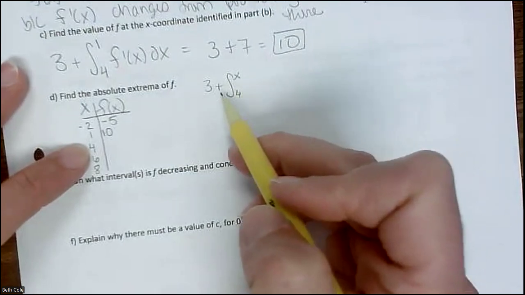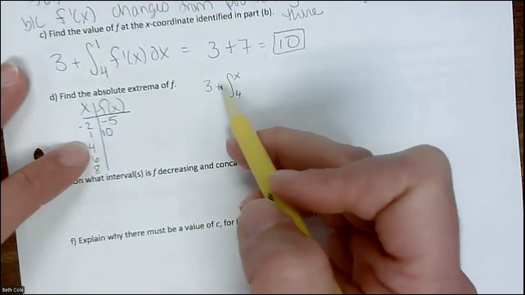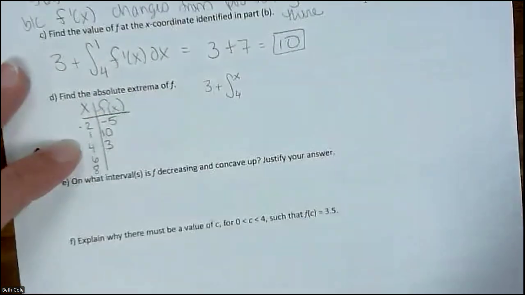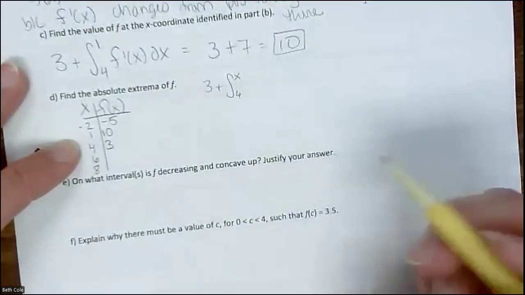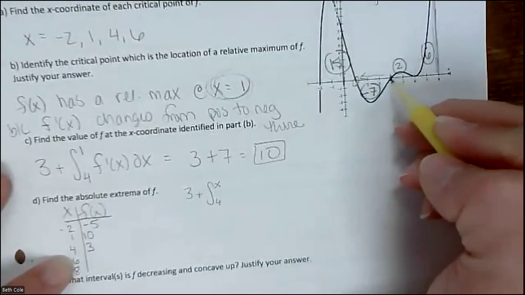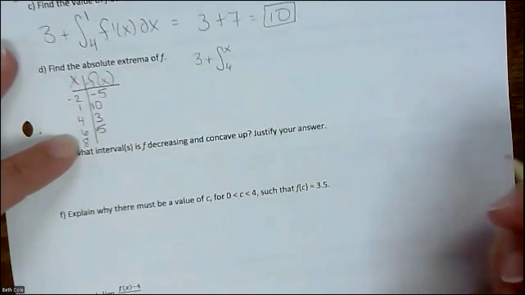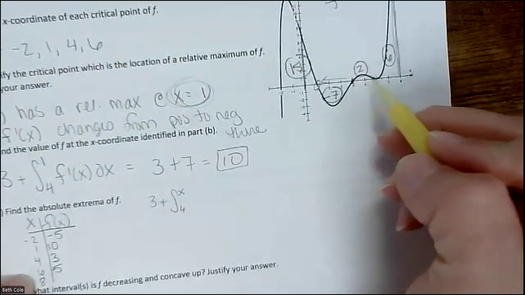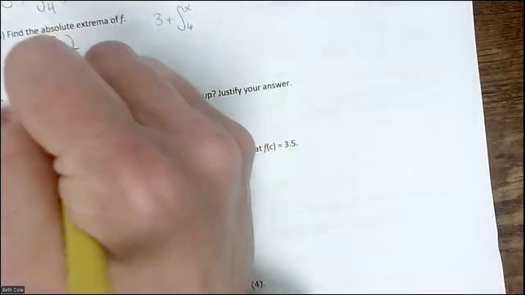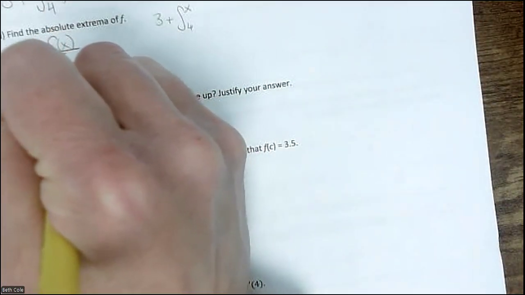How about 4? What do you think? If you were going 3 plus integral 4 to 4, so just 3, because your integral doesn't take you anywhere. All right, 3 plus integral from 4 to 6. So 3 plus 2, 5, and then going all the way to 8. So it would be 3 plus 2 plus 6, 11.